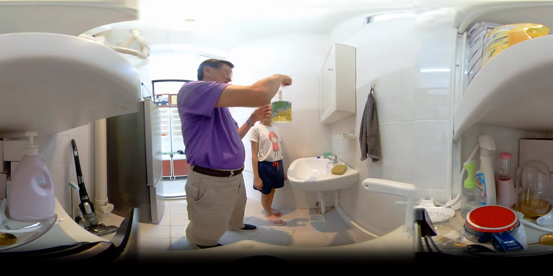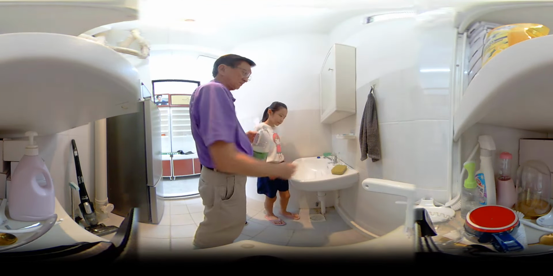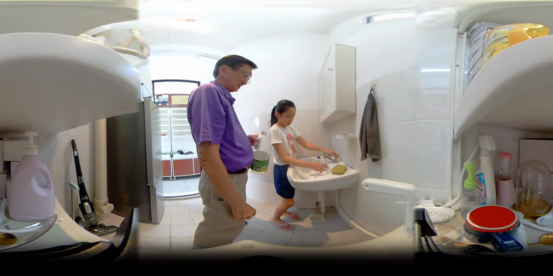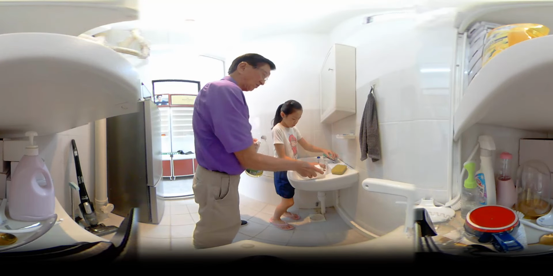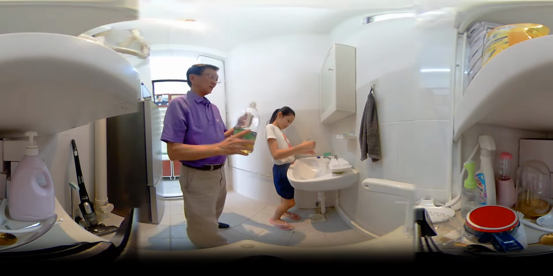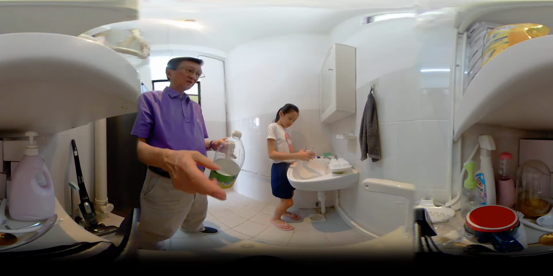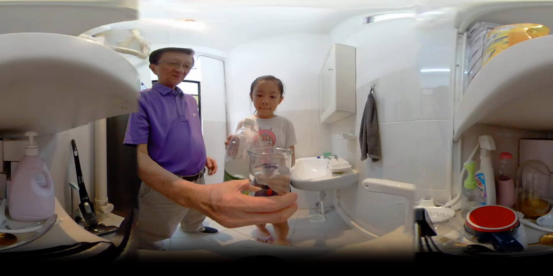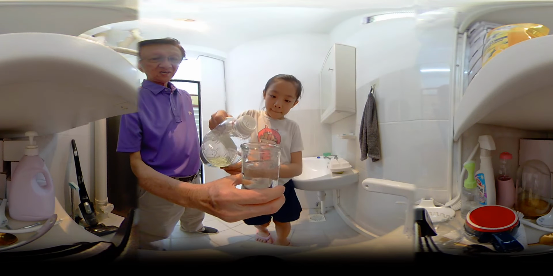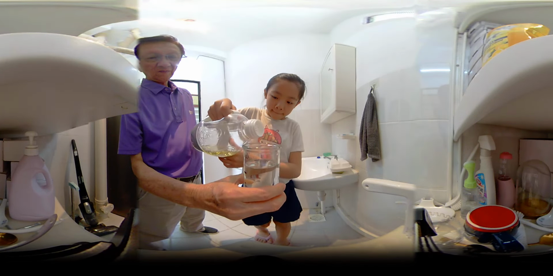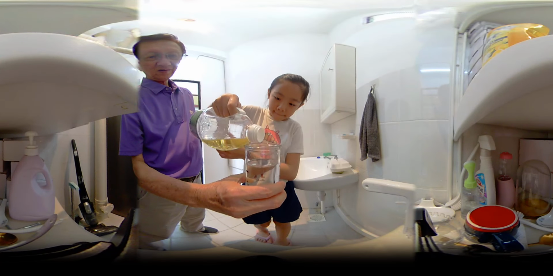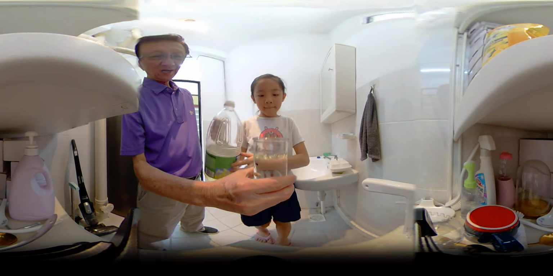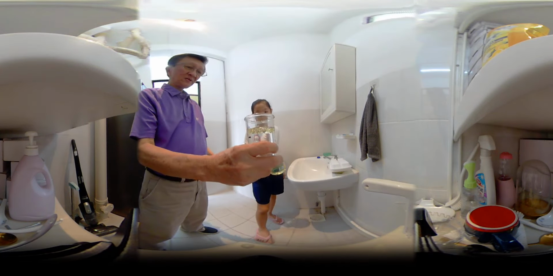What's this? Cooking oil. Okay, put some water, half water. Oh, stop. Okay, now you pour, come here to the camera. You pour this, I hold this, you pour this, and you see the oil floating right now. Oh, okay, it's floating. Very nice, right?